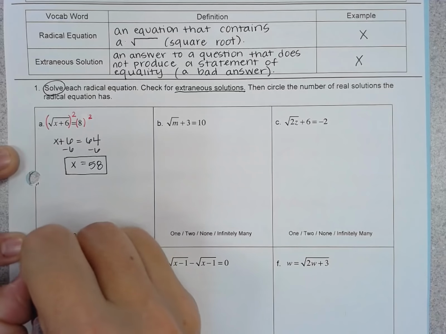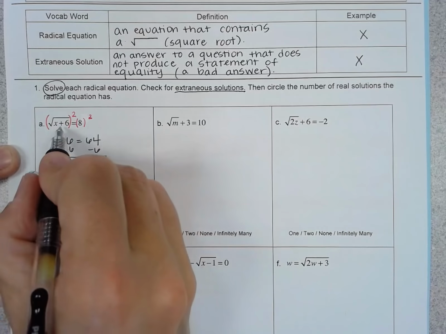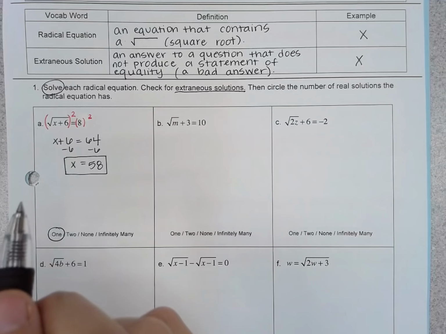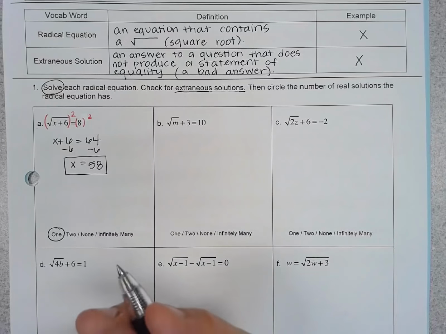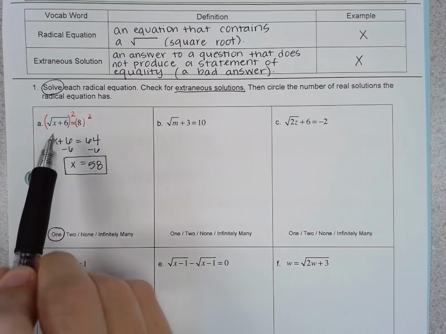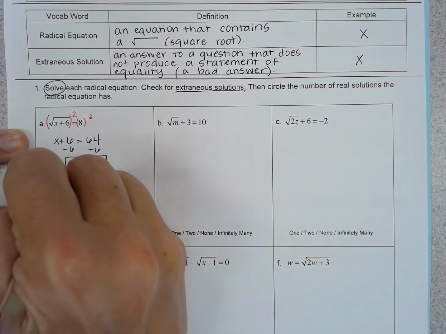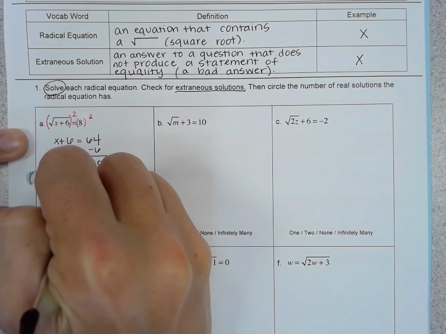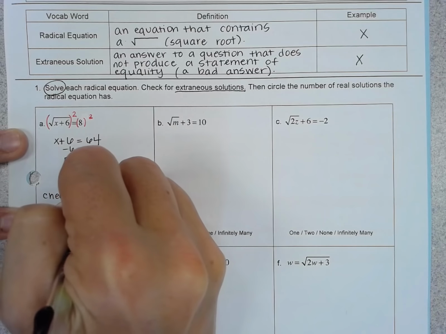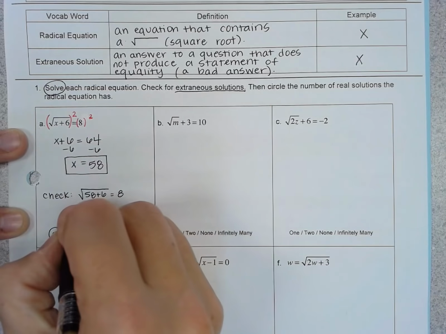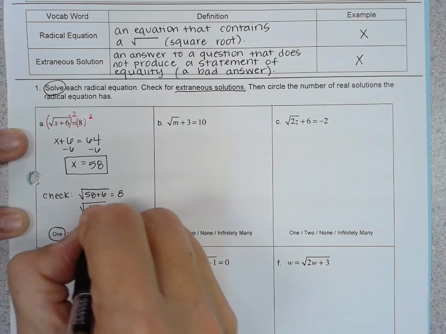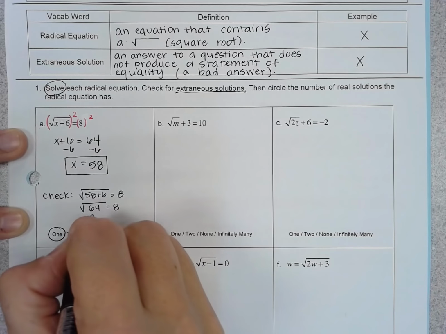58 is the one number that, if I plugged it back into this equation, I would get the right answer. Sometimes students think it's helpful when they're learning this for the first time to actually do that work and plug it back in. So to check my answer, I can say when I do 58 plus 6 and I take the square root of it, I'm supposed to get 8. So this would say the square root of 64 equals 8, and then I would get 8 equals 8.